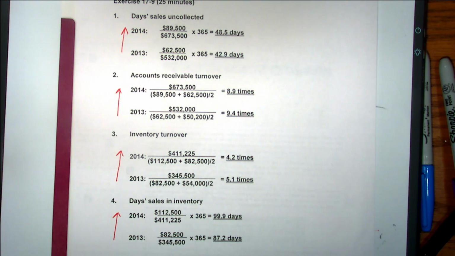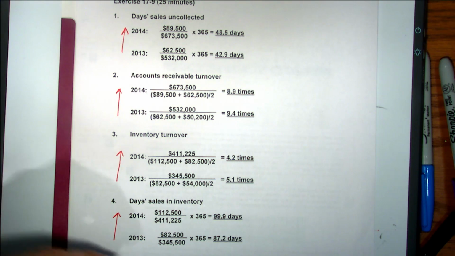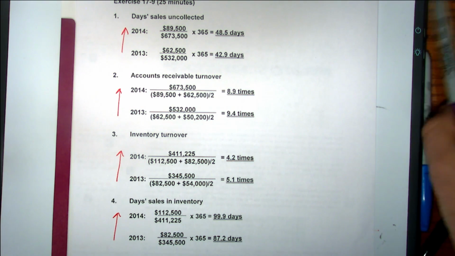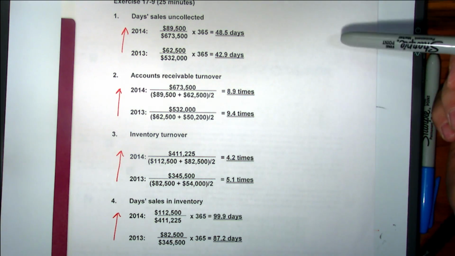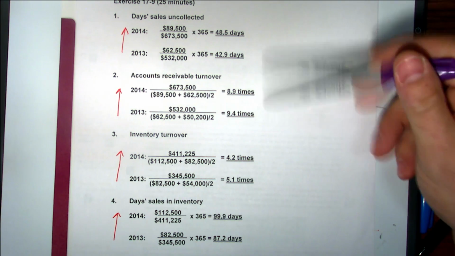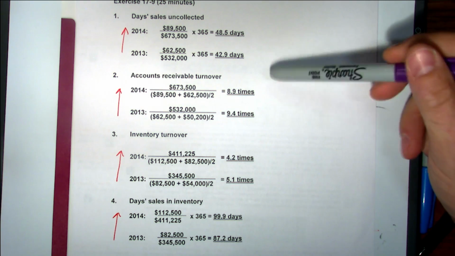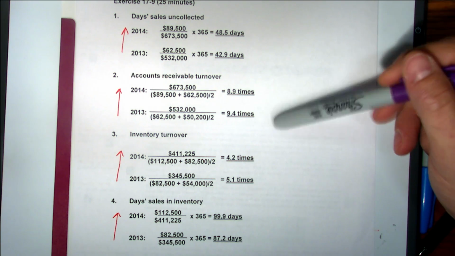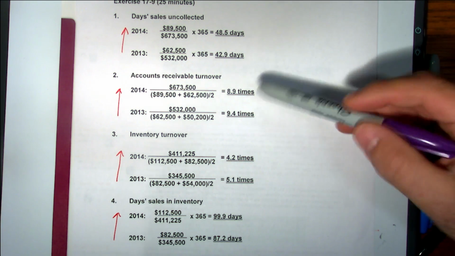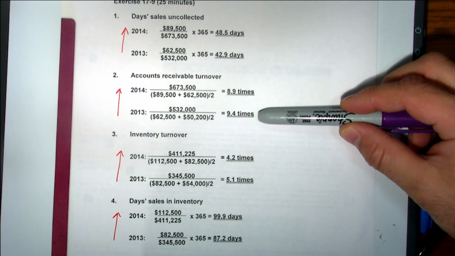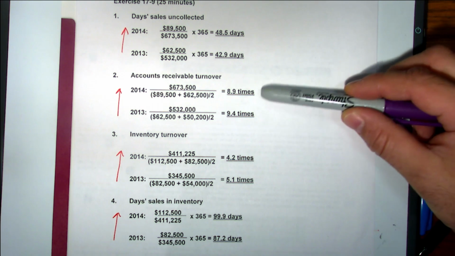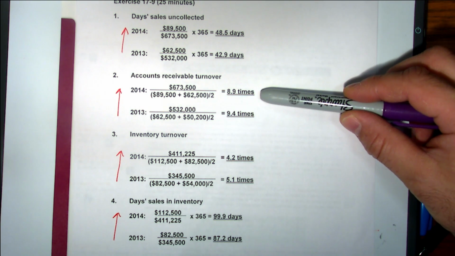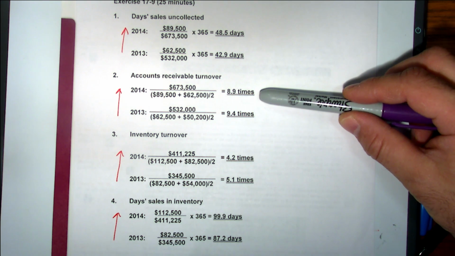Okay. You can see the direction of time. We're going from 13 to 14, and so on. We only have 2 data points, but let's take a look at our receivables. Is this situation getting better or worse? It's getting worse. Our receivables used to, in 13, turn over 9.5 times a year. Now they're turning over slower, 8.9 times, correct?